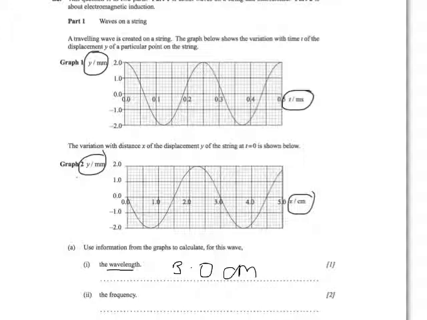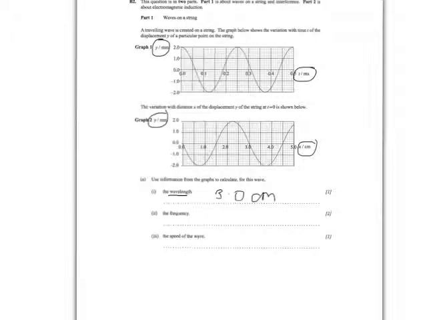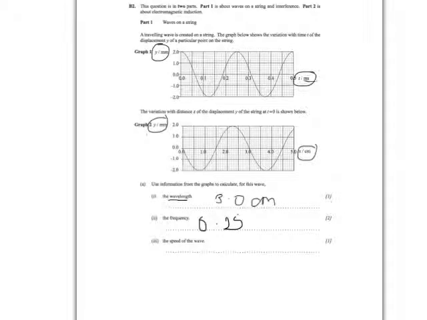Again, remember the units. To work out the frequency, this time we will need the period. And the period we can read off the first graph by looking at the time taken for a complete cycle. If we start at maximum displacement here and finish at maximum displacement here, you'll find the period is 0.25 milliseconds, if we look at the units, ms.